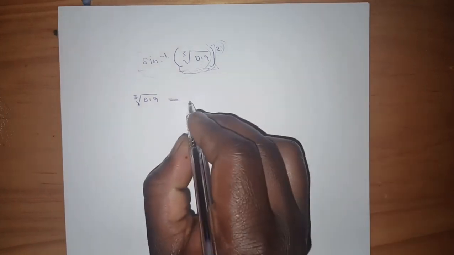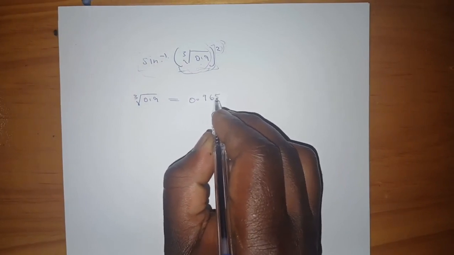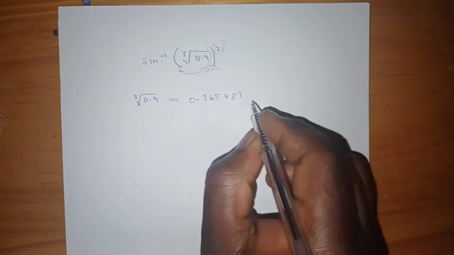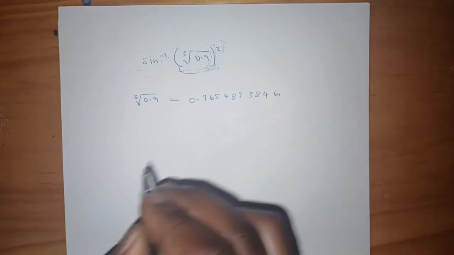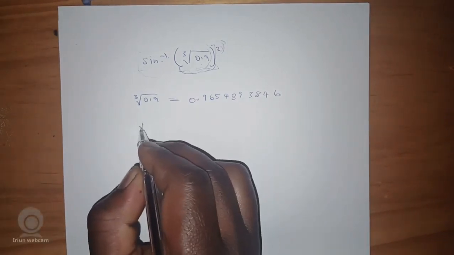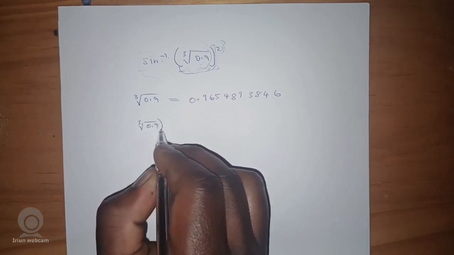This is approximately 0.9654893846. Then square that, the cube root of 0.9 squared.